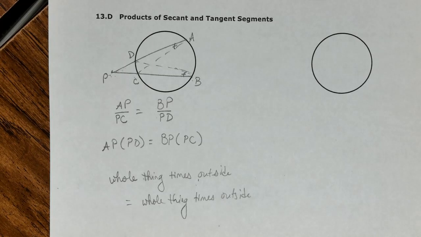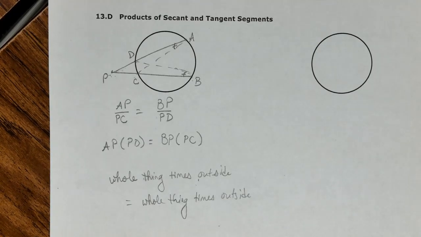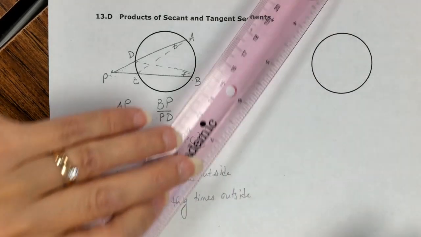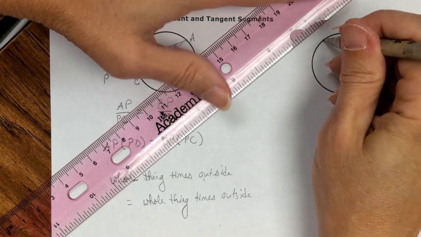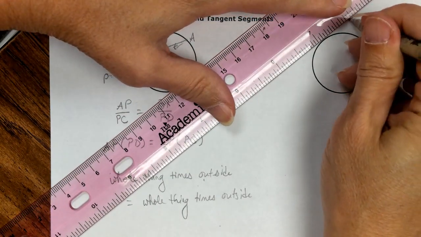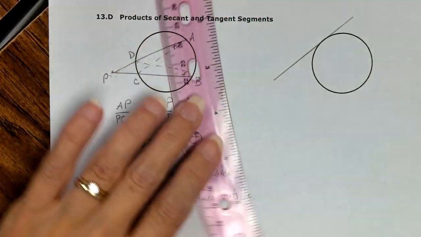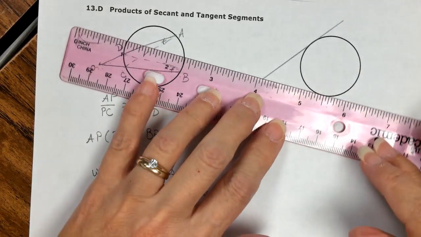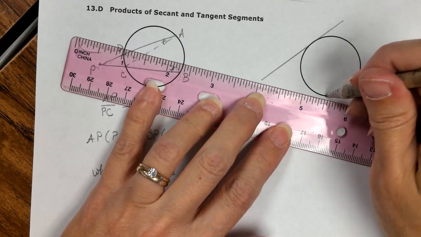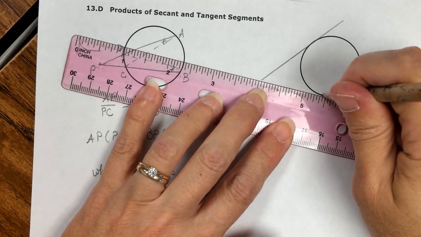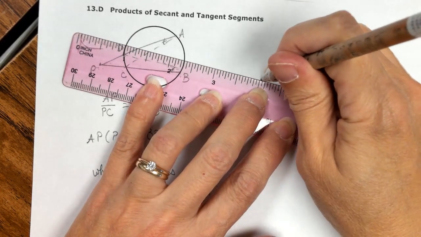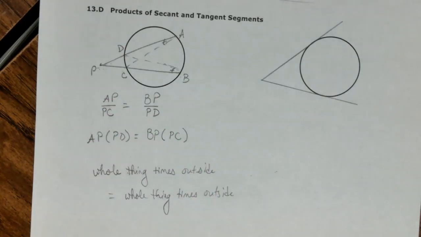Then if we have two tangents, the entire thing will be outside because they don't go inside the circle. Let's see. So there's a tangent. There's a tangent.